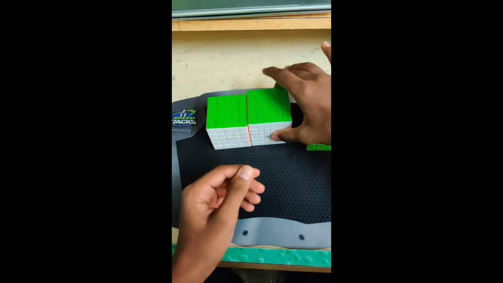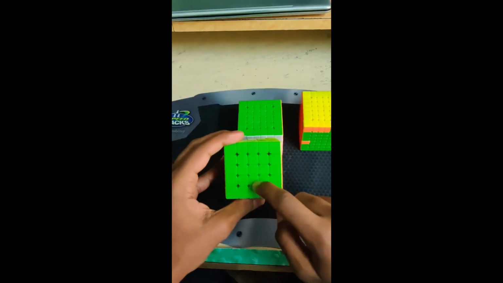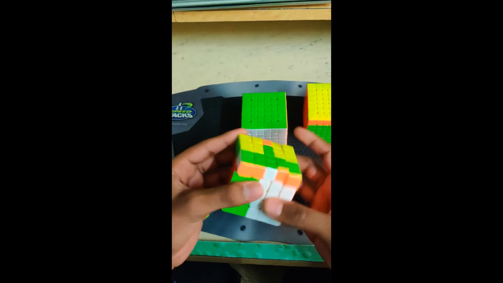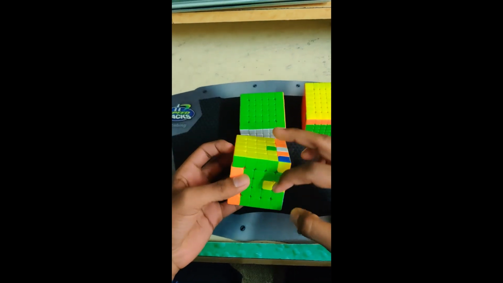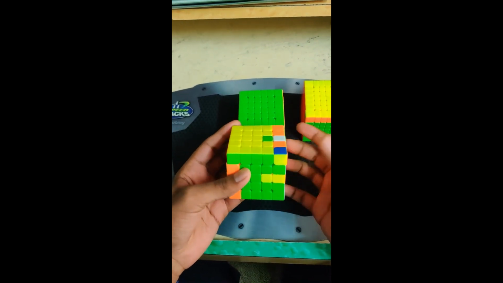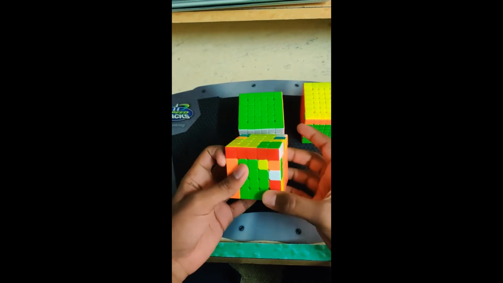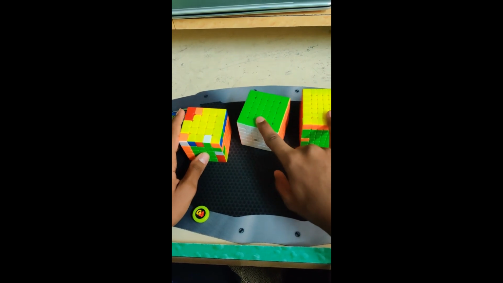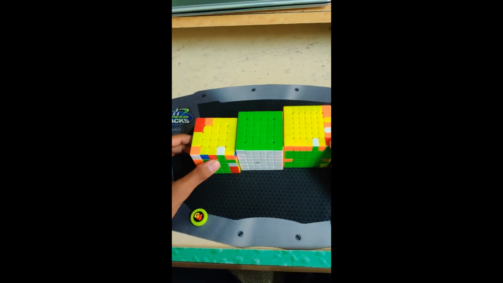That works for all of them. For 5x5 we mostly don't need to use commutators. If you have something like this for 5x5, you don't have to use commutators. You can just do R and U moves, just build blocks. But stuff like that doesn't work on 6x6 and 7x7, which is why we use commutators.